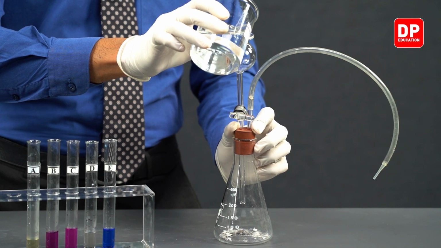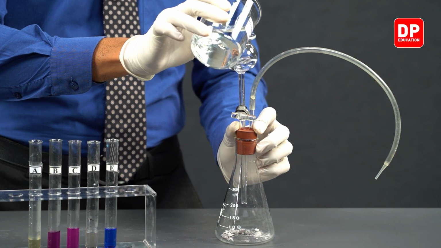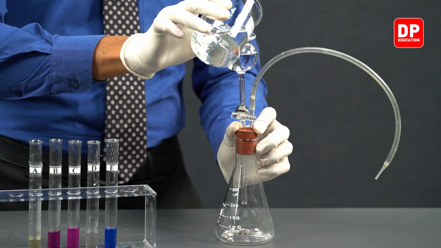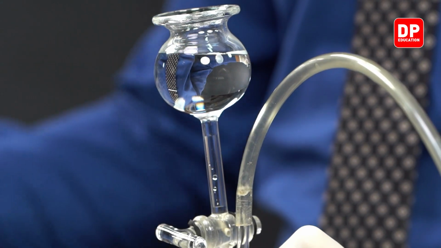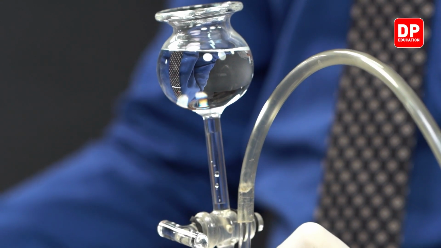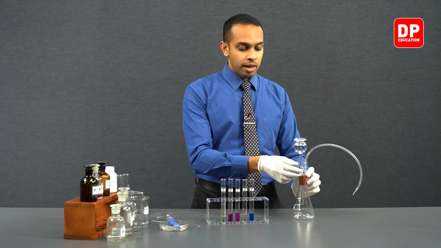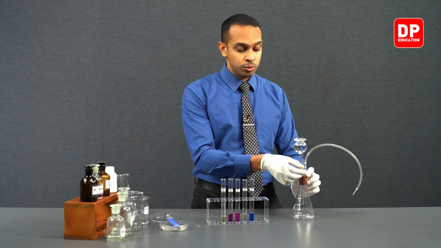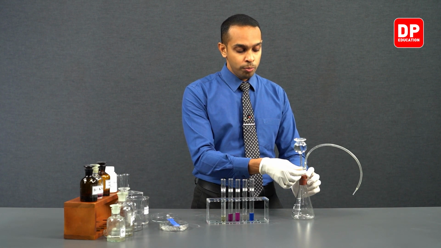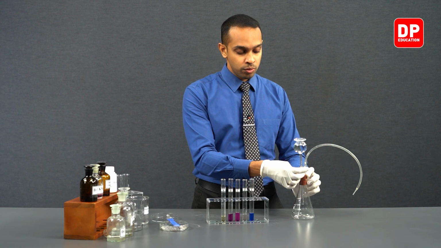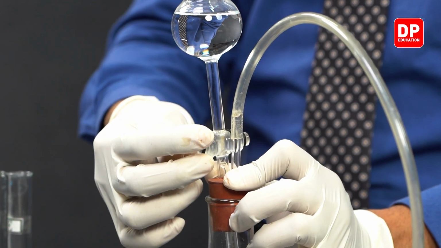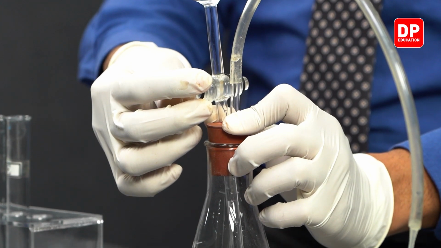We have distilled water here. Let's add a small volume of water into our Thistle funnel, and we can now proceed to open the valve and introduce water gradually onto our calcium carbide.